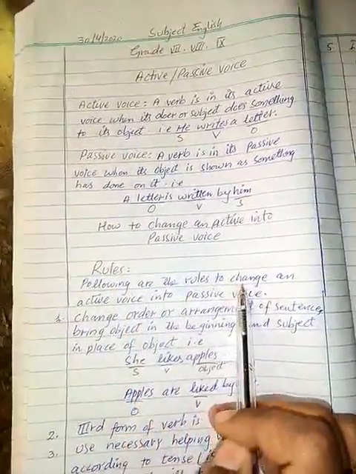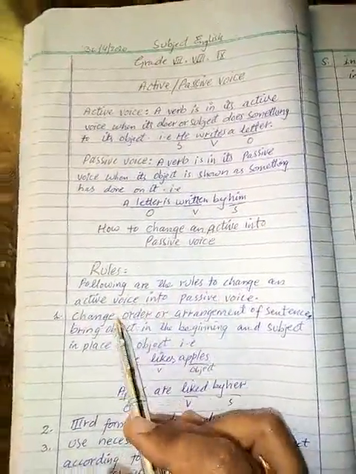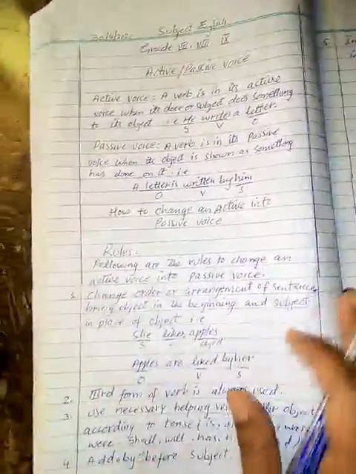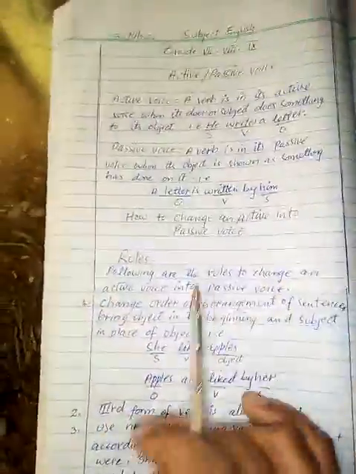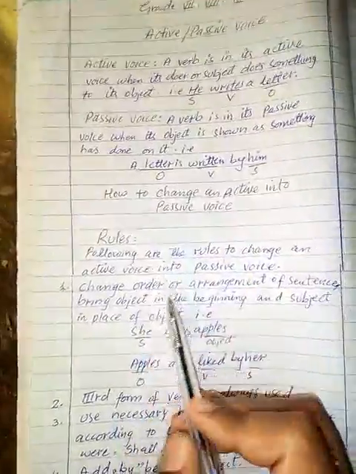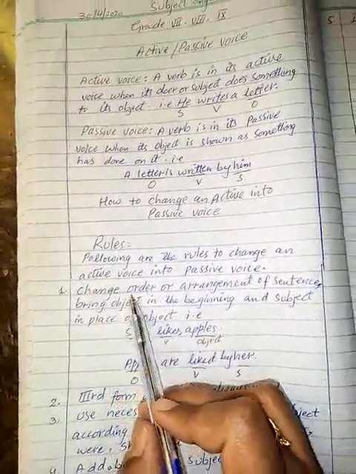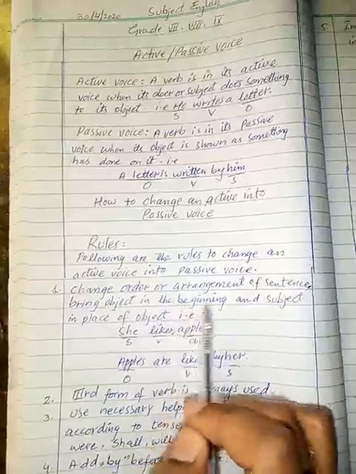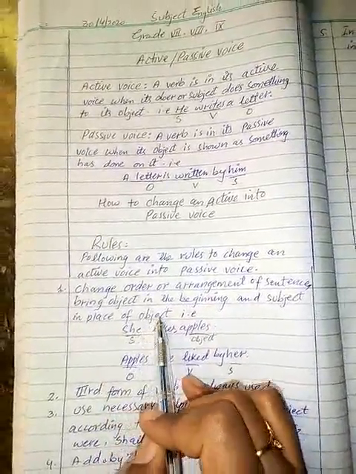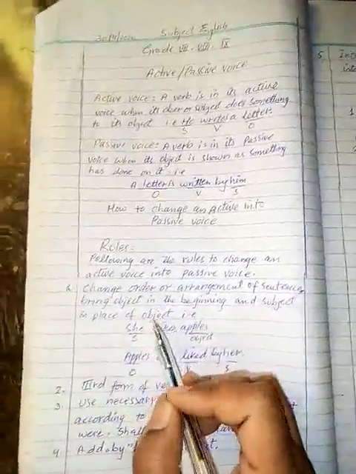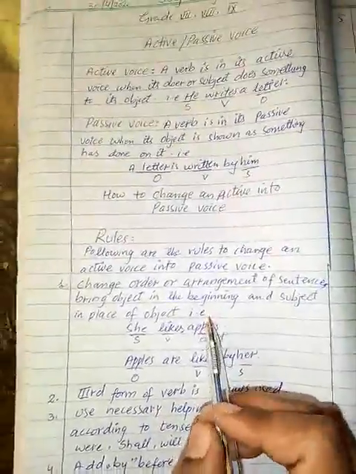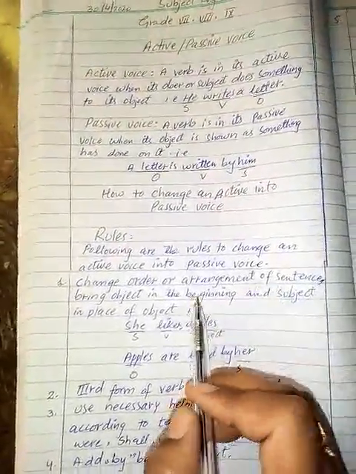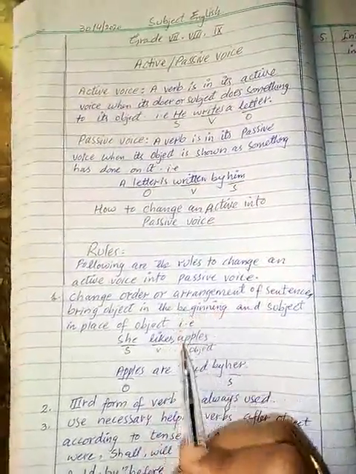Here are the following rules to change an active into passive voice. You have to learn these rules on your fingertips as these are written in chronological order. First one is change order or arrangement of sentence. Bring object in the beginning and subject in place of object. Very first rule to change active into passive voice is that first of all, we have to change the order or arrangement of the sentence.